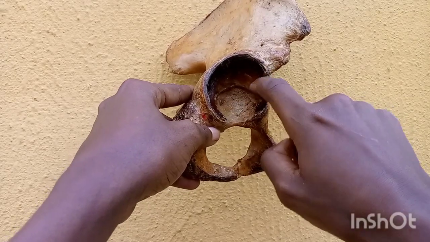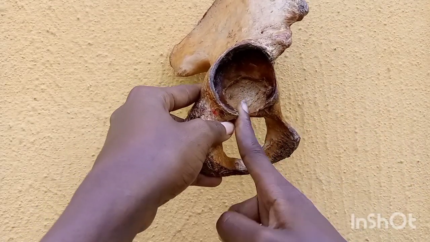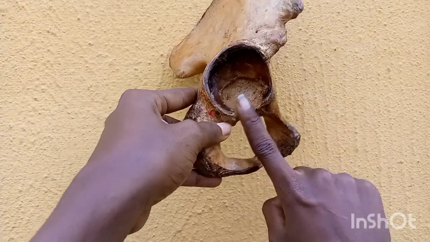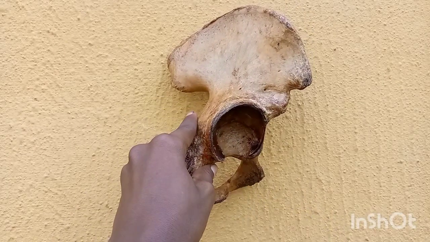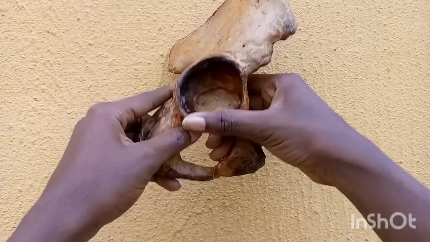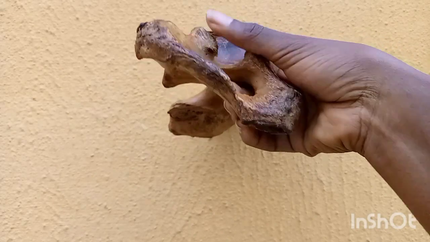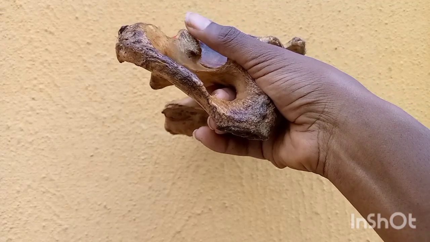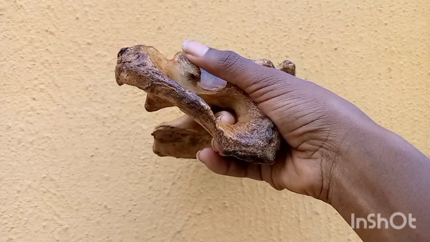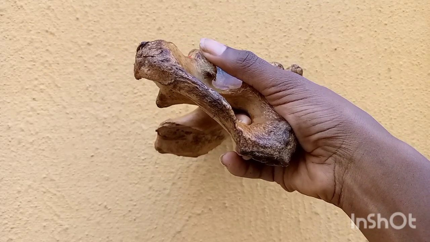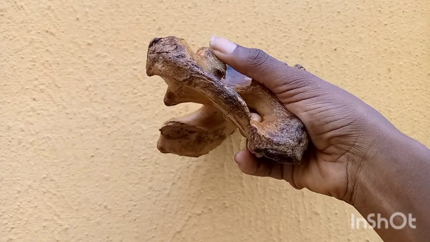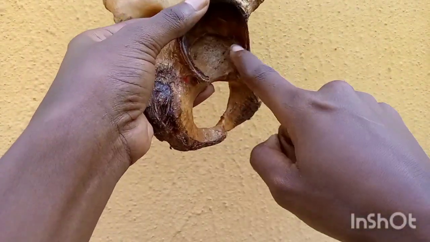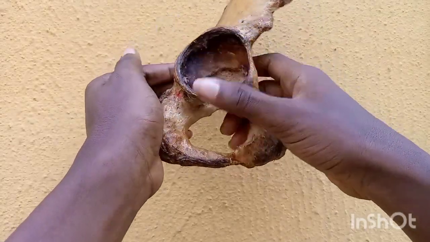Yes, the acetabulum is made up of three parts. We have the lunate surface, the acetabular fossa, and the acetabular notch. We can see this is a notch. When I put my hand, my hand is representing a ligament. So this notch is bridged by a ligament into a foramen, and the ligament is called the transverse acetabular ligament, right?